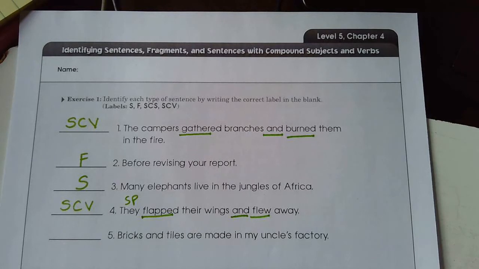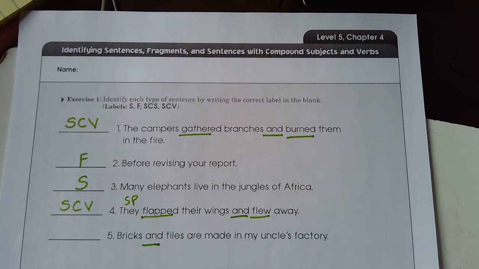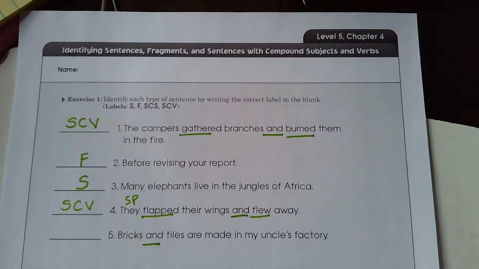All right, let's look at number 5. Bricks and tiles are made in my uncle's factory. Okay, I see a conjunction. Now, what's combined? Subjects or verbs? Is there more than one subject? Anna? More than one subject. Yes. Bricks and tiles. So that means this is a simple sentence with a compound subject.